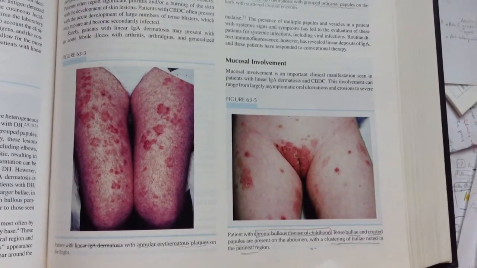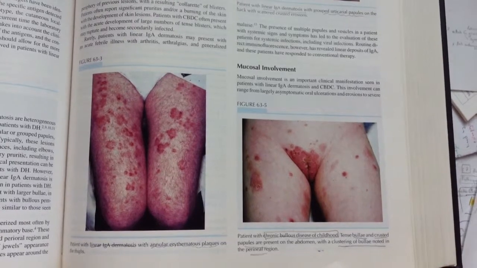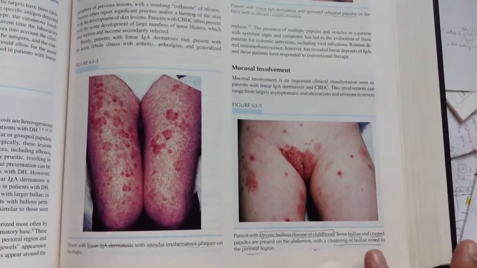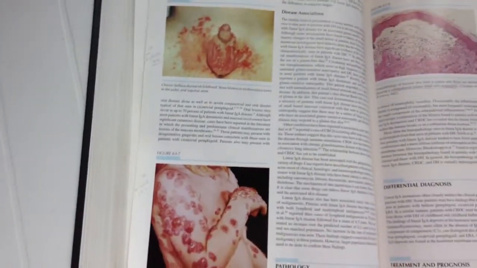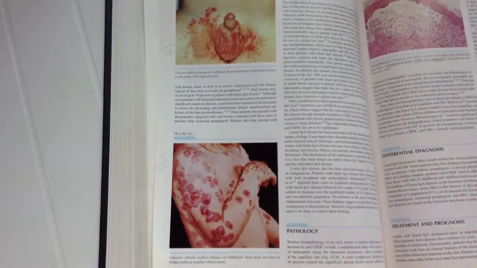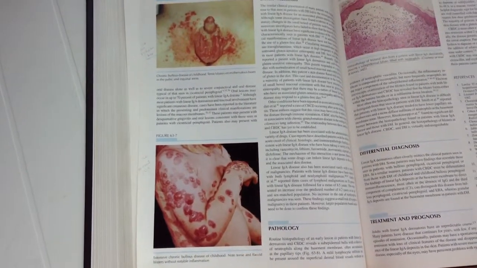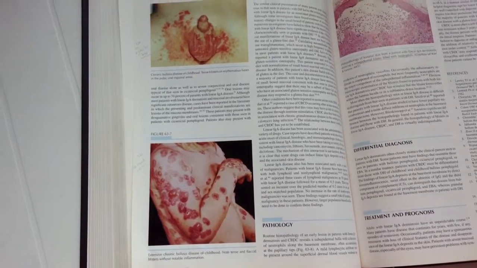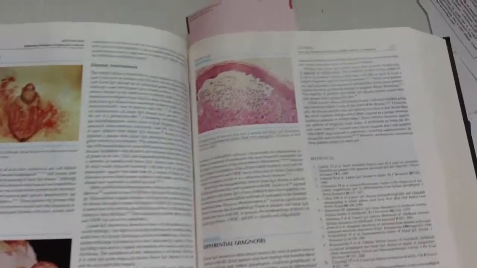The tense bullae and crusted papules are present in the abdomen with clustering of bullae noted in the perineal region. And here we see the two presentations of chronic bullous disease of childhood. There is bulla on an erythematous base in the upper picture, and there is bulla on normal skin in the lower picture.